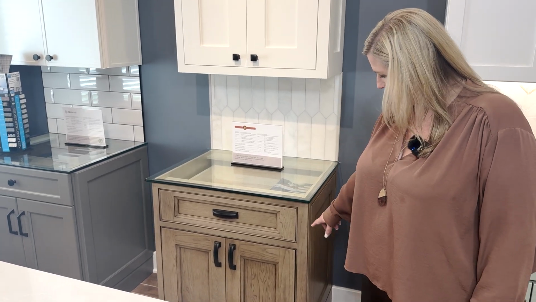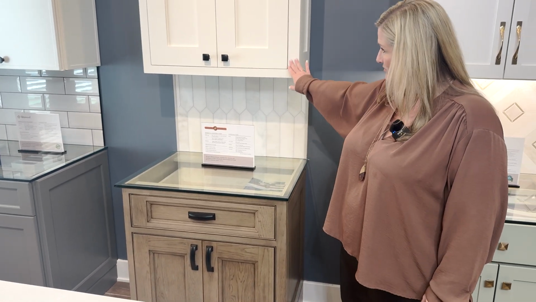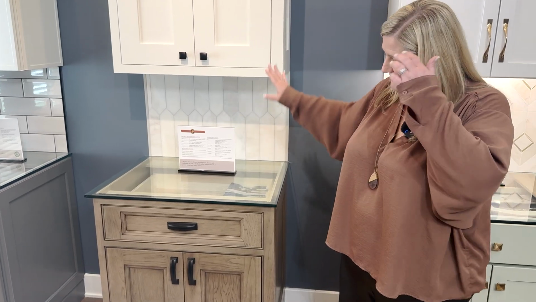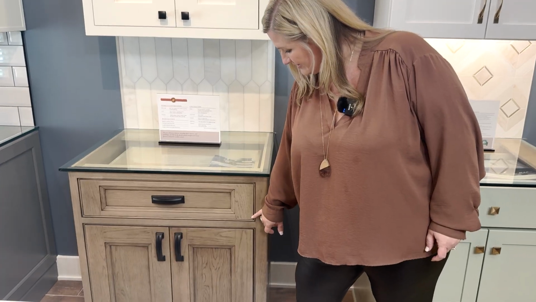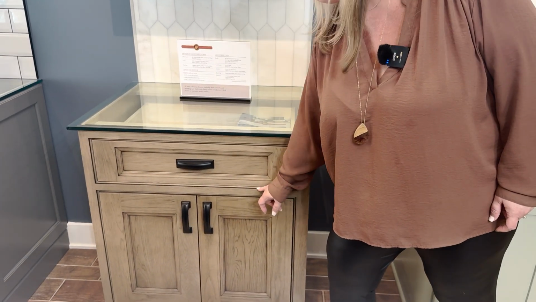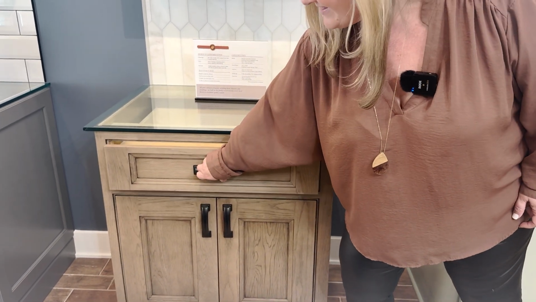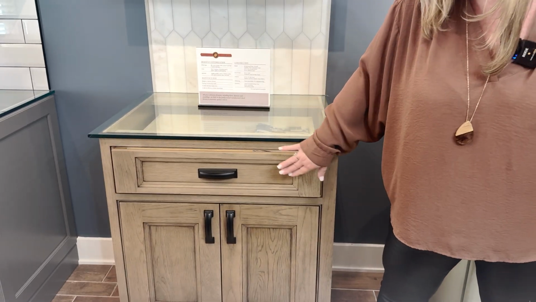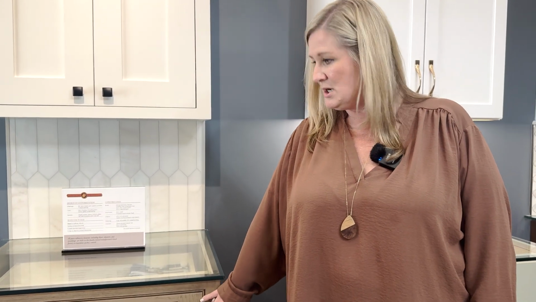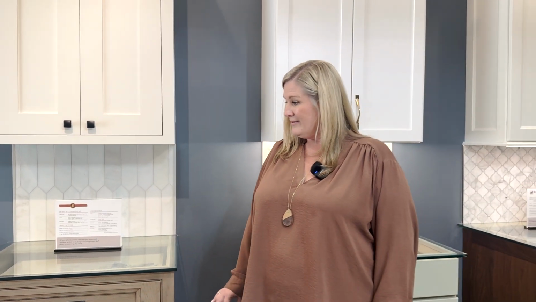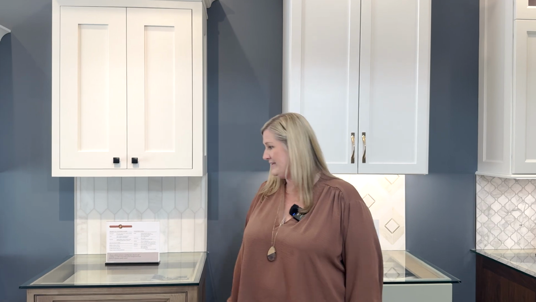I will also point out that on this cabinet, this is an inset as well as this cabinet above, but this is called a beaded inset. So it has this extra detail here that's actually in the cabinet front, and it gives it that extra little detail that can either grab some glaze, as this beautiful hickory cabinet does, or just give you that little bit of extra detail if you're looking for a little bit of style in your cabinetry line.